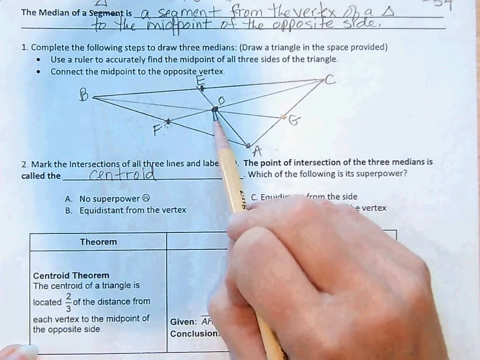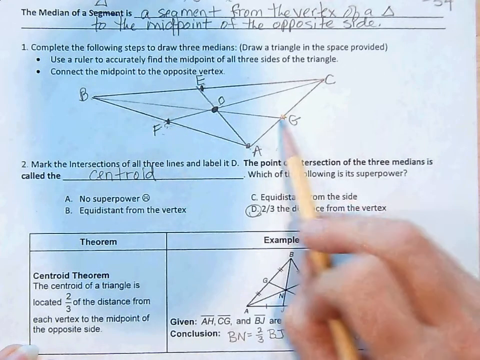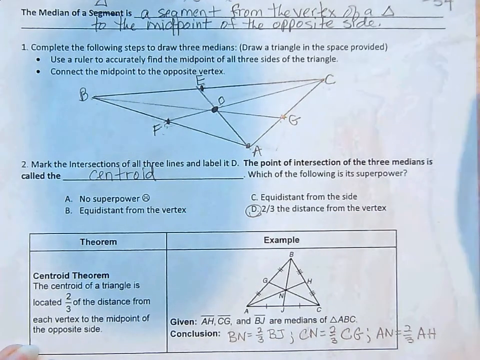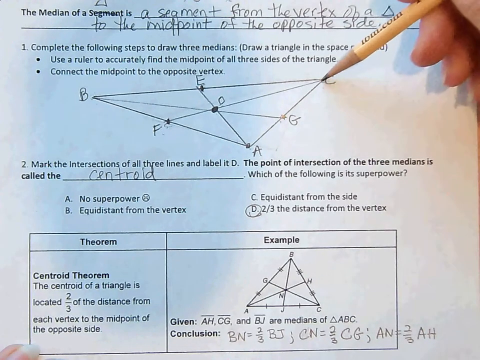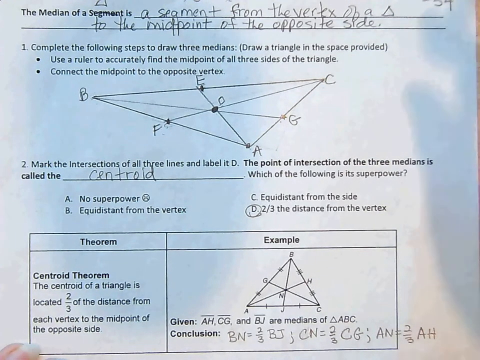Likewise, BO is 2/3 the distance from B to G. This is actually, they use this, it's the center of gravity. Maybe if we have time, we can show how you can cut a triangle out of cardboard, find the centroid, and then you can balance the triangle, like on a pencil, using the centroid, and it will actually balance there. They use this in cars to find the center of gravity. It defines the center of gravity, so it's kind of a cool superpower, even though it might not sound like it.